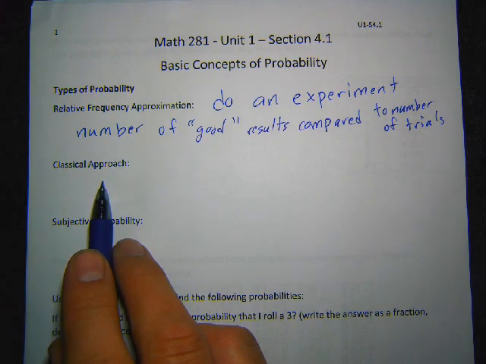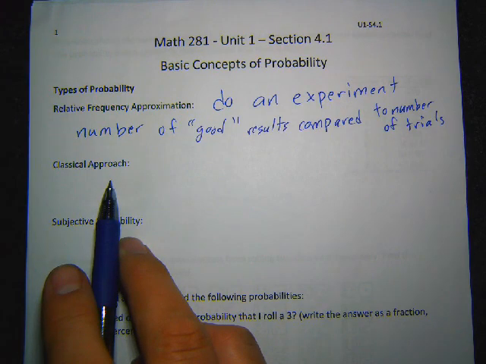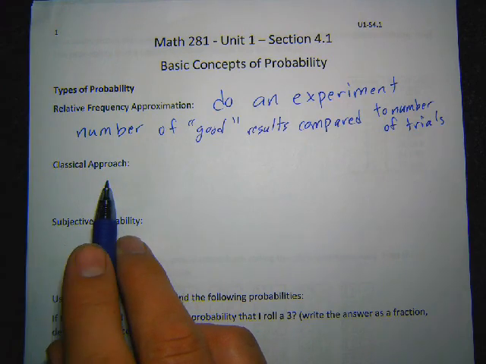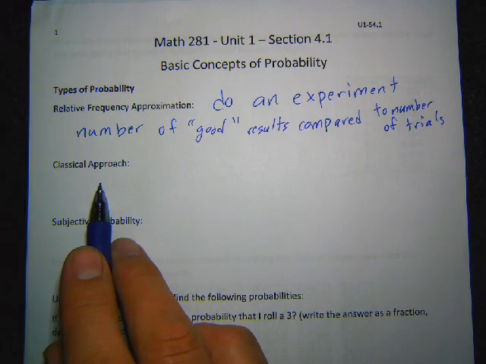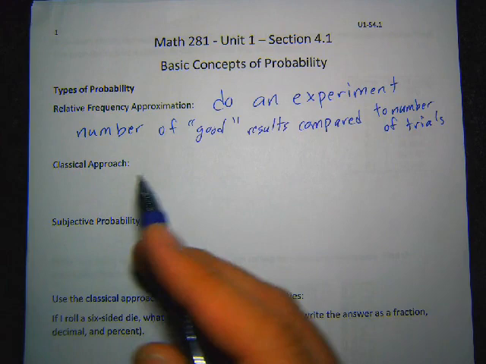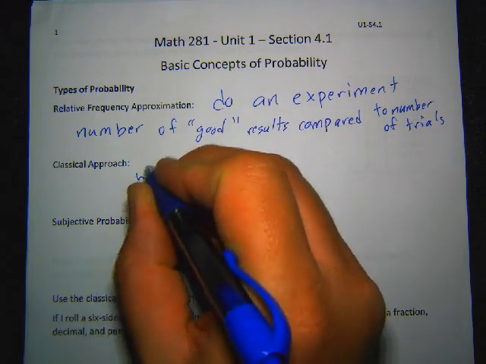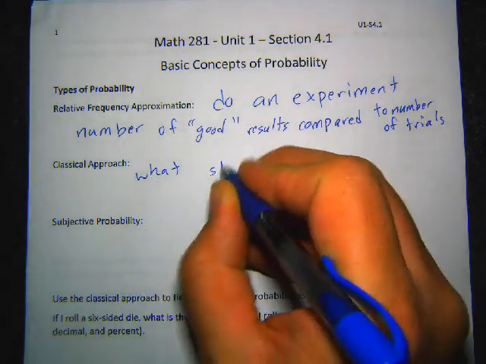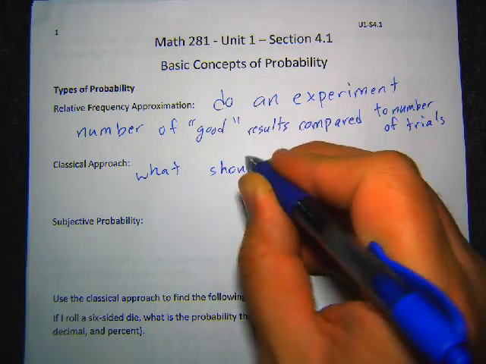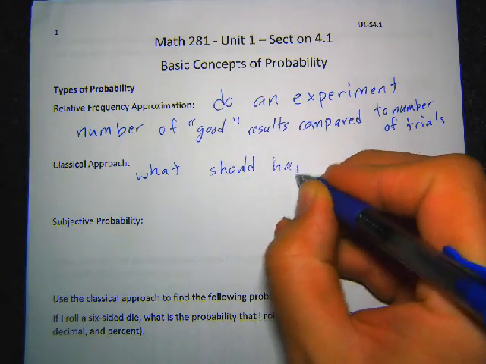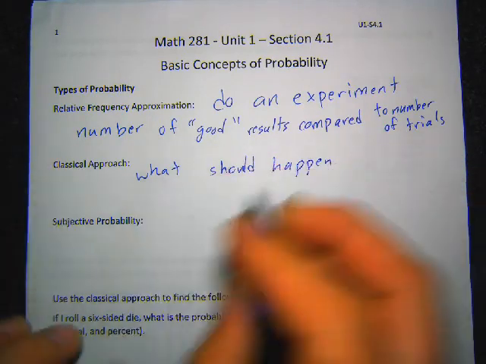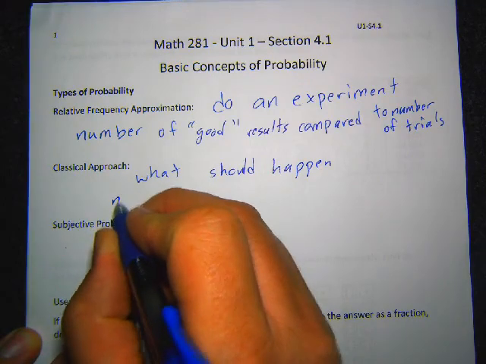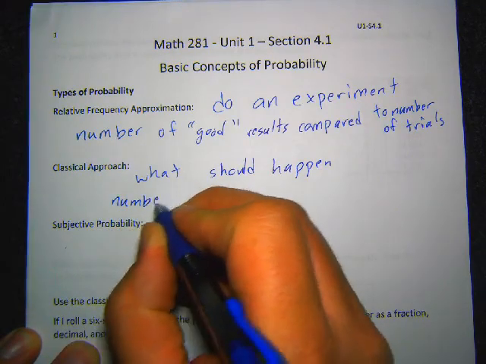Like I know a 6-sided die has 6 sides, right? And I know that only one of them is a 4. So I know that 1 out of every 6 rolls should be a 4, because there's only one 4 out of those 6 sides of the die. That's the classical or theoretical approach. So this is what should happen.